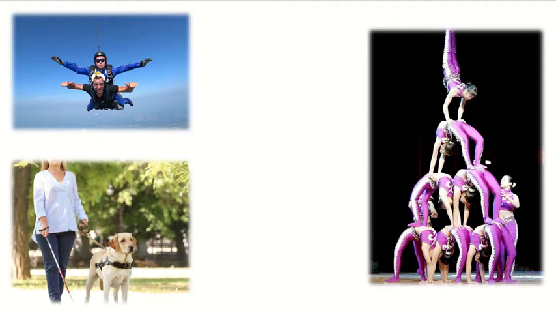So in the top left-hand corner, we've got the parachuting pair. The one man needs to trust in the other, his instructor, and they also both need to trust that the parachute will work. We've also got a visually impaired lady in the bottom left corner who's trusting in her guide dog to lead her along the pavement safely. And then finally, we've got the human pyramids, all trusting in each other to make sure they do their part in that pyramid so that they don't fall and crash to the ground. So lots of examples of trust there.